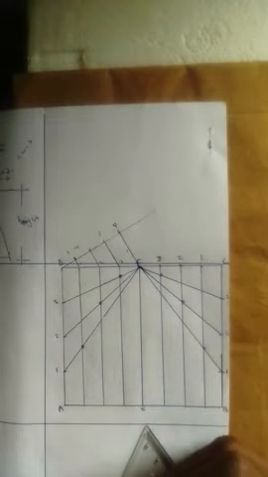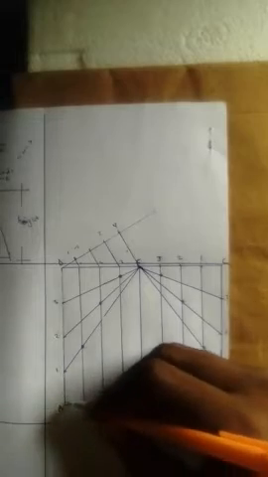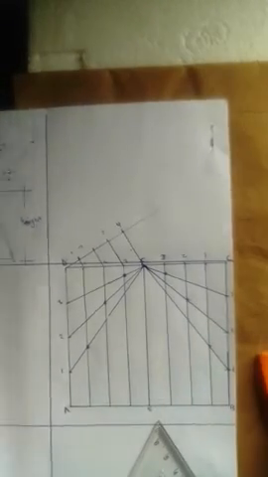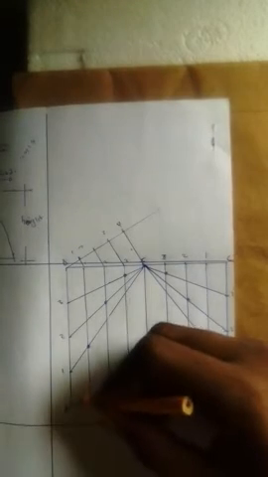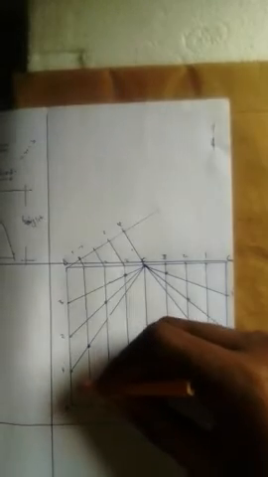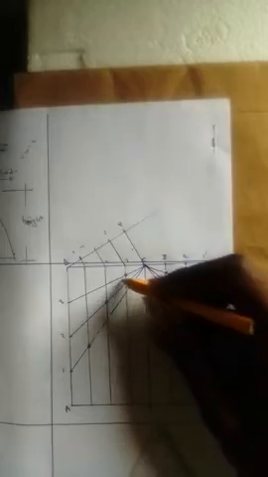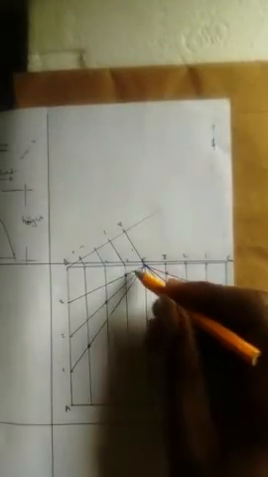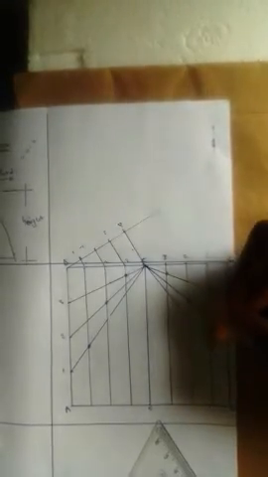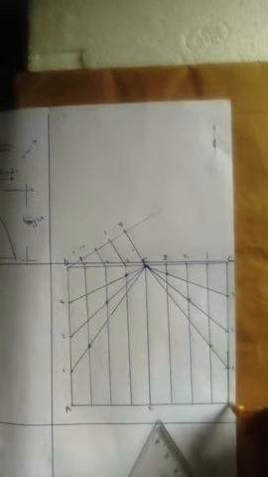What we need to do to get our parabola is just to trace these points using your French curve, or a broomstick if you have one close to you. You can as well just trace it using your pencil, and ensure it is coming to this point because this is the span.